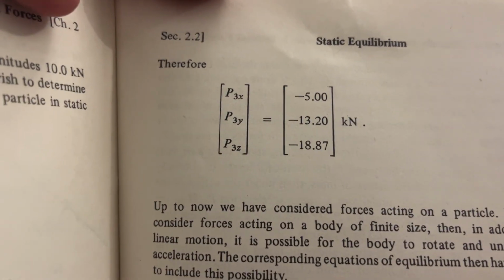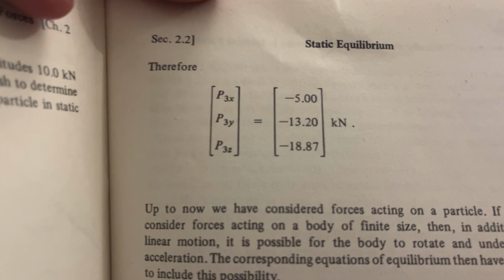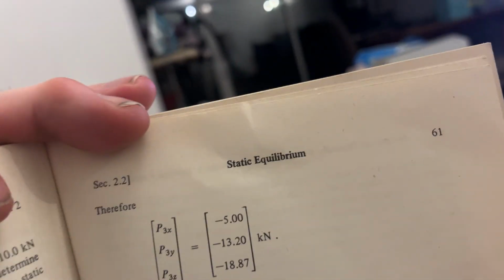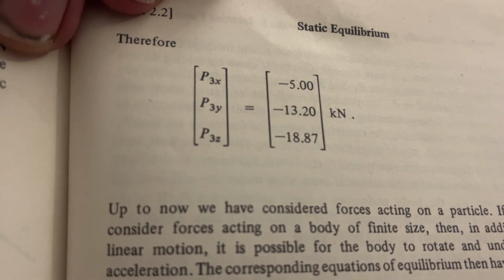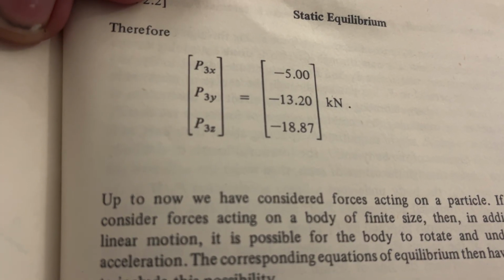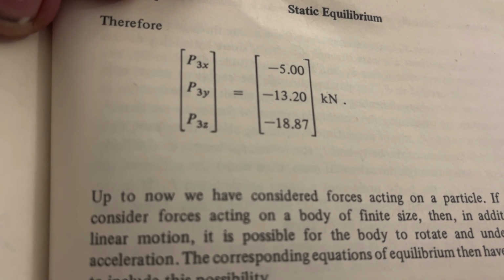Therefore, P3x equals minus 5, P3y equals minus 13.2, and P3z equals minus 18.87.